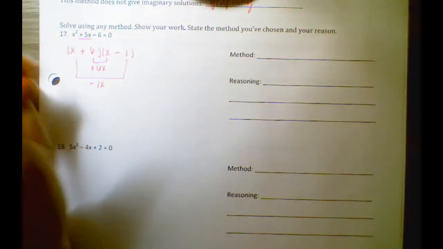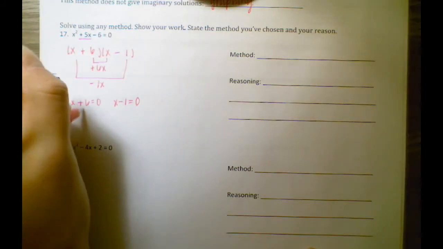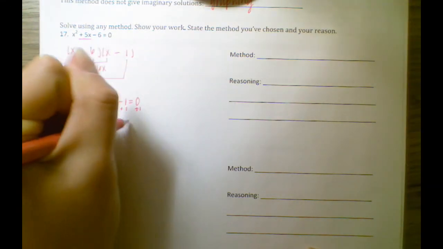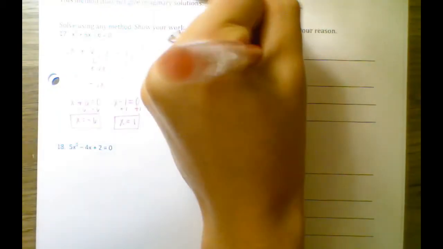All right, so now that I factored it, I'm going to set both factors equal to 0. Hey, this was on your last quiz. And solve for x. So over here, I'm going to subtract 6, so x equals negative 6. And over here, I'm going to add 1, so x equals positive 1. All right, so I've solved it. The method I chose was factoring.